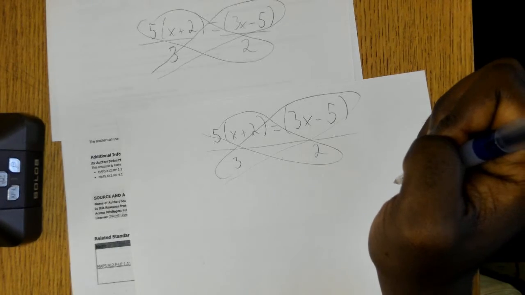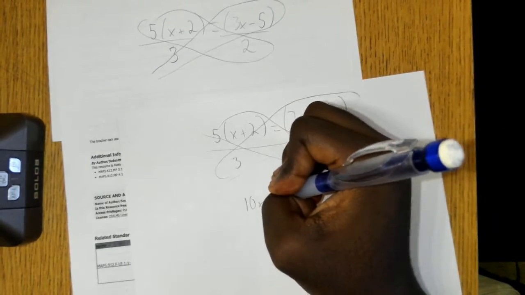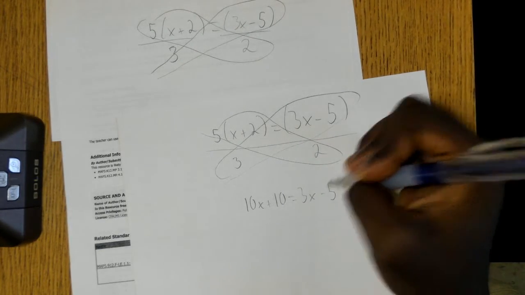Just like cross multiplying right here. So 2 times 5 is 10. So that would be 10x plus 10, right? Yeah, 10x plus 10, which equals 3x minus 5.